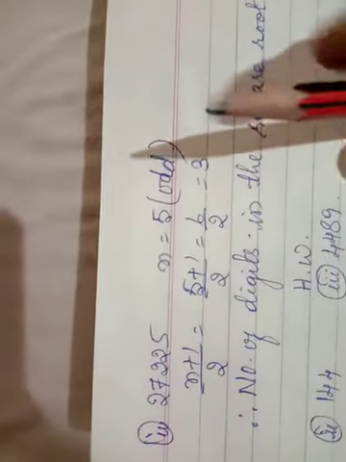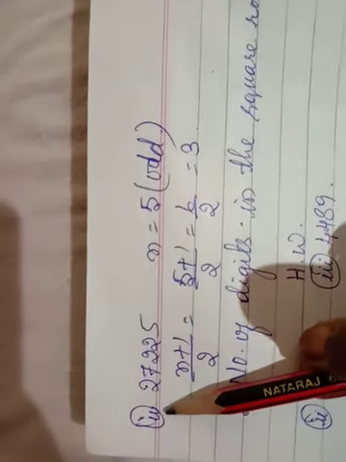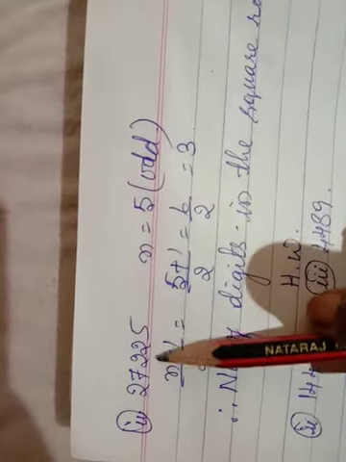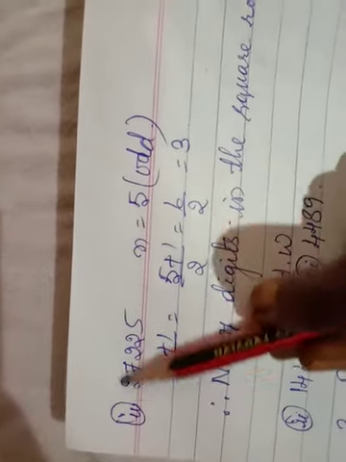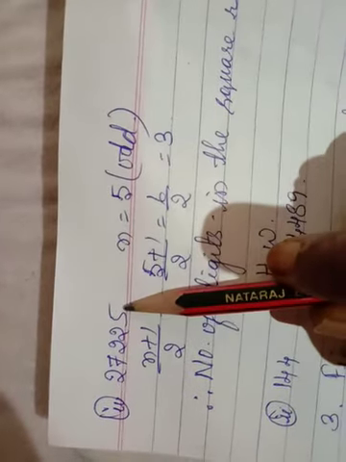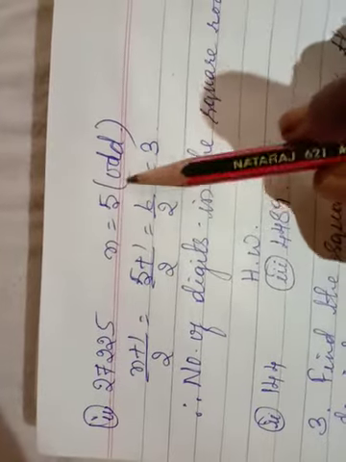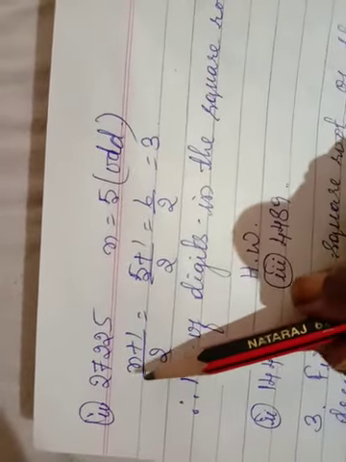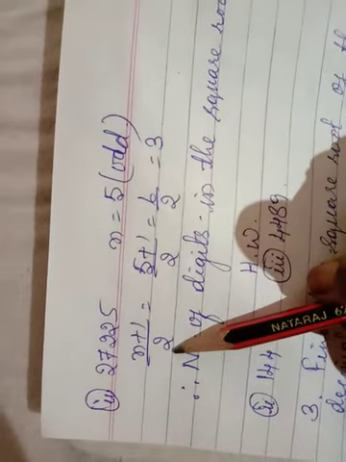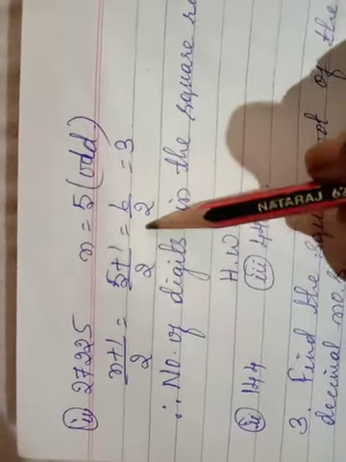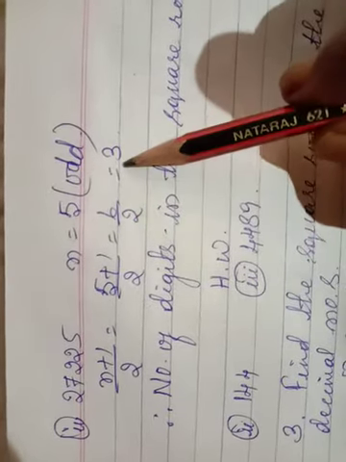Okay, children. So the next one, one problem I have chosen here, an odd one. That is the fourth one. 27,225. So how many digits are there? 1, 2, 3, 4, 5 digits. N is equal to how many digits? 5. So is 5 even or odd? Odd it is. Therefore we have to use n plus 1 by 2, which is equal to 5 plus 1 by 2, that is 6 by 2, which is equal to 3. Therefore the number of digits in the square root is 3.